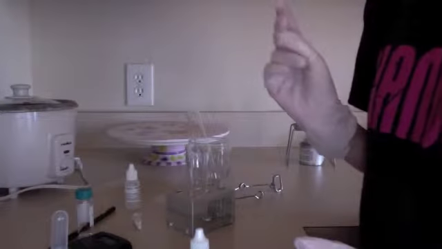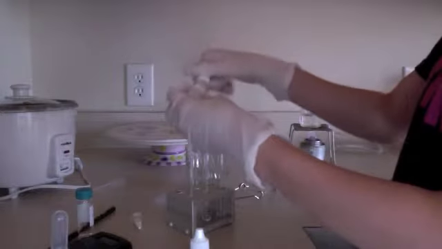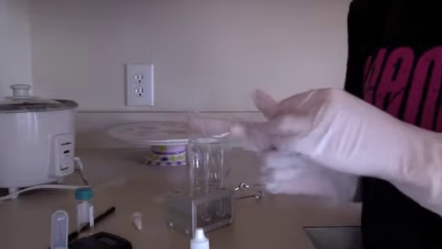Then we're going to add 2 drops of sulfuric acid to each test tube. Finally, we're going to gently swirl and agitate each test tube to mix the acids and alcohols.